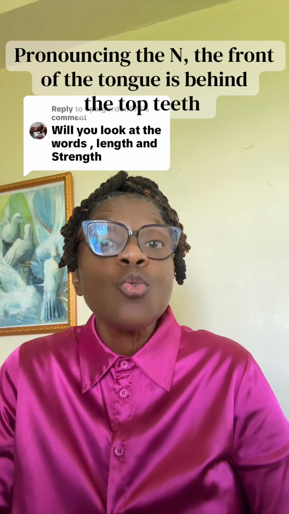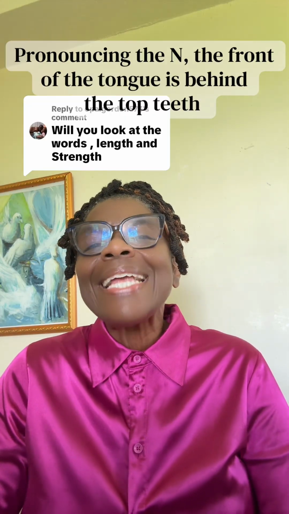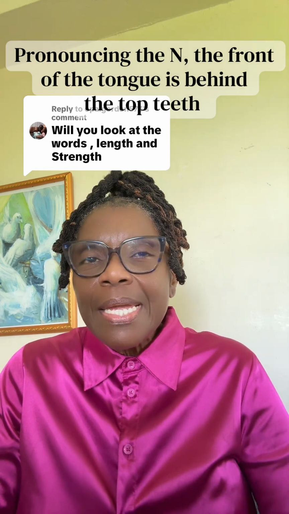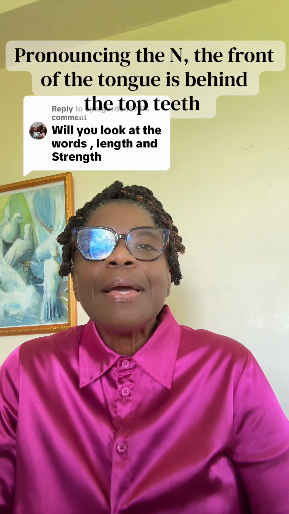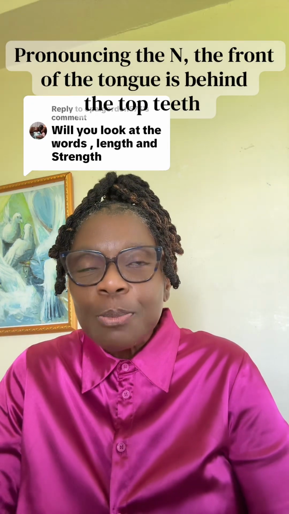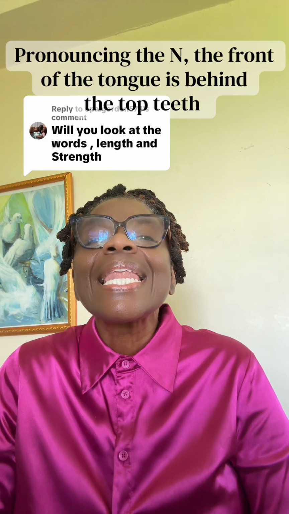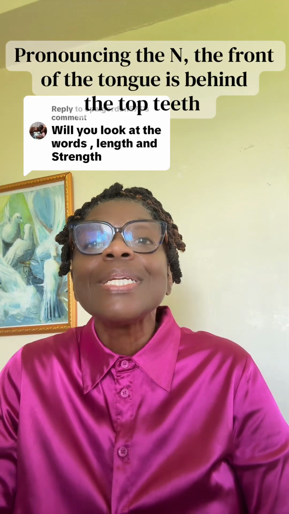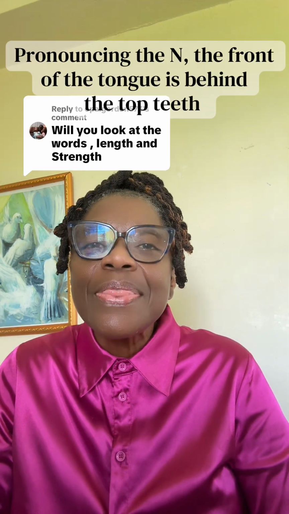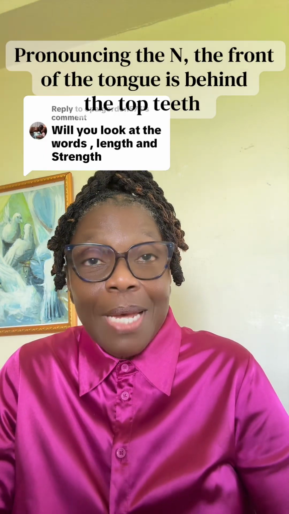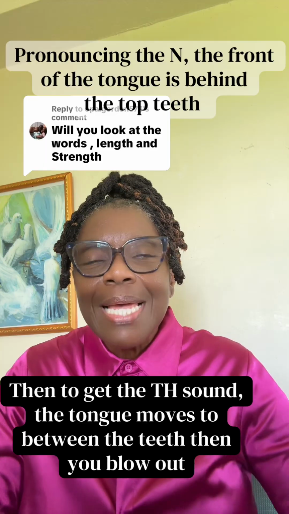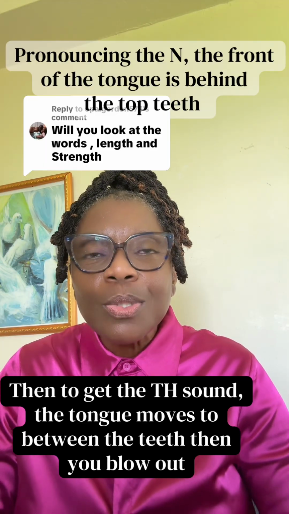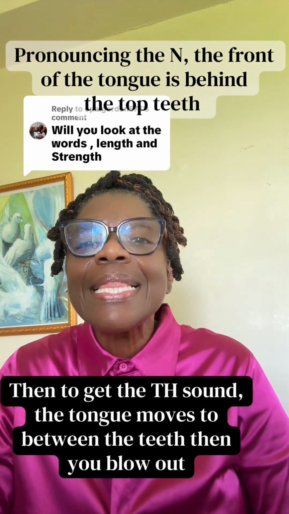So if I should say length, which is the wrong pronunciation actually, if it were an N sound, then that means that the front of my tongue would be touching the back of my top teeth, just behind my top teeth. So if it were a length, I would just have the front of my tongue just behind my top teeth, and then afterwards I quickly switch position and it comes between my teeth and I blow out. So it will be length, length.